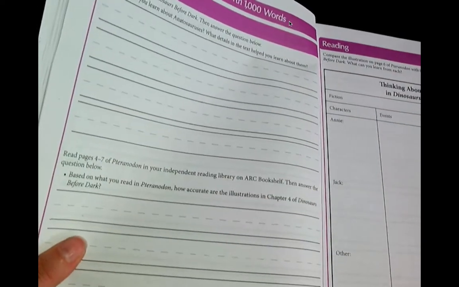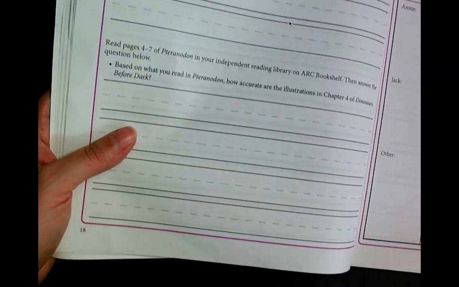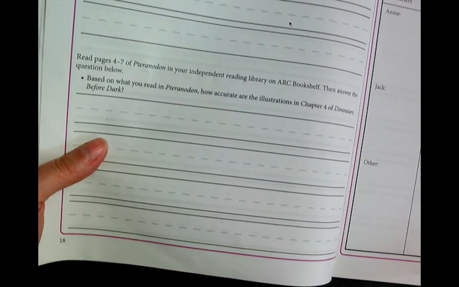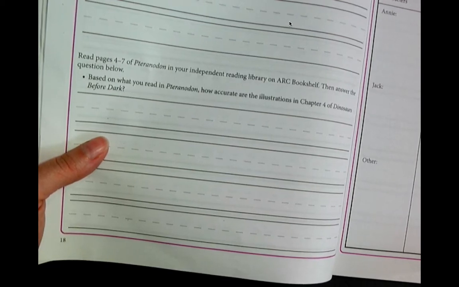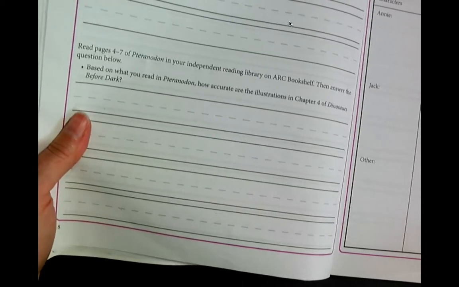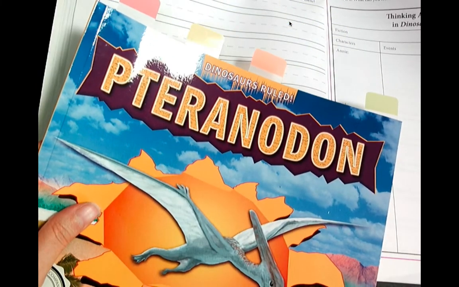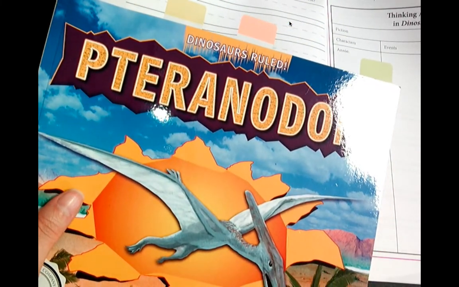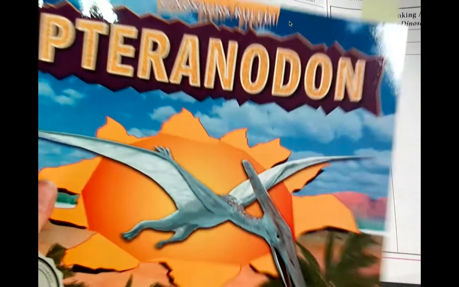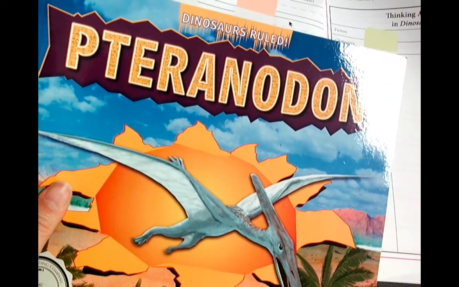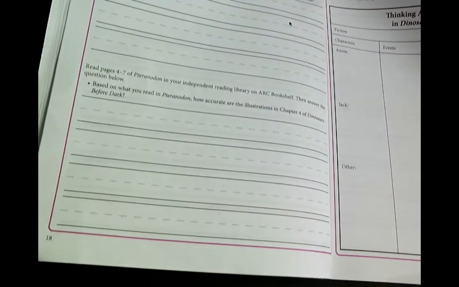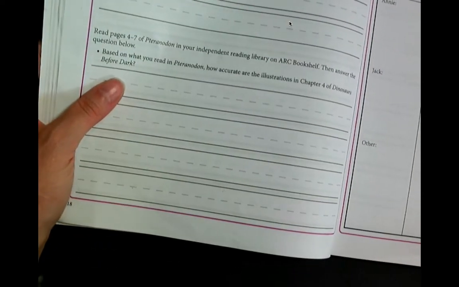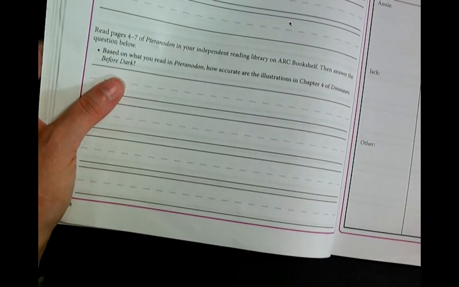Now, we're going to focus on this part of the assignment, which says, read pages 4 through 7 of the Pteranodon in your independent reading library on the ARC bookshelf. You don't have access to this book, I don't believe, but I will check on that. We're going to read it together. I don't believe this book is on the ARC bookshelf, but I am going to take a look at it. But we're going to read these pages together anyway, so you can have help with this question. So it says read pages 4 and 7, then answer the question below.